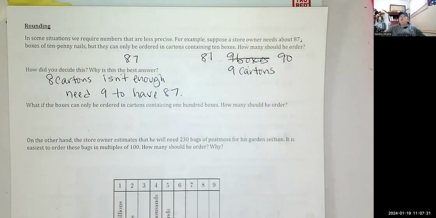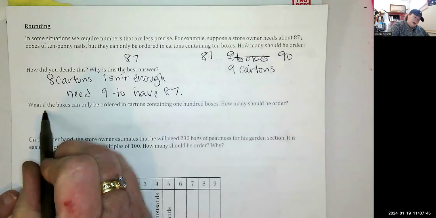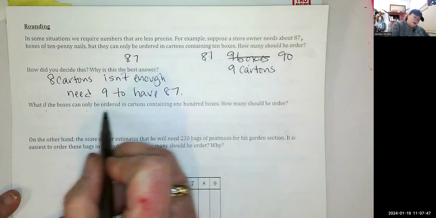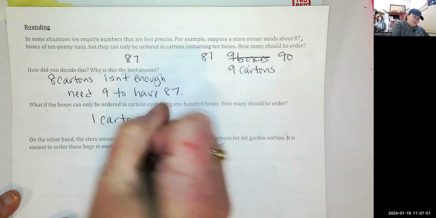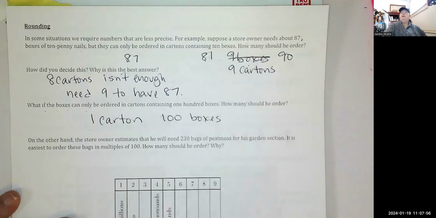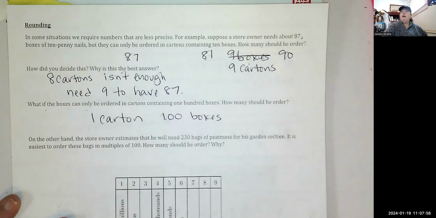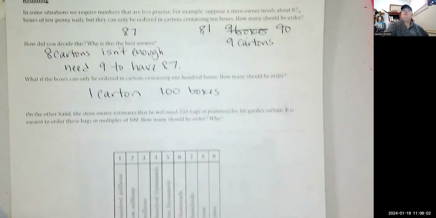Well, that's pretty simple. 1. I mean, if it already has 100 in it, we only needed 87. So that's going to have to be one carton. So what if boxes can be ordered in cartons containing 100? We need 1 carton with 100 boxes, because he originally needed 87 and you can't order less than that. So we'll just have to take the 100 boxes.